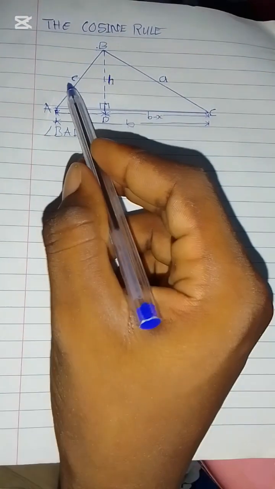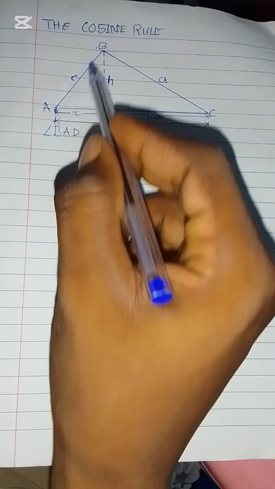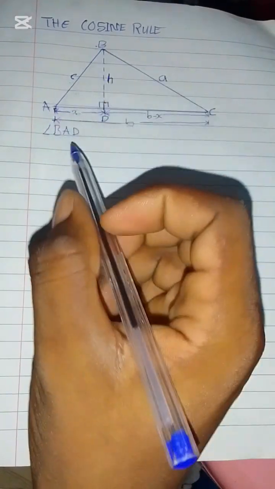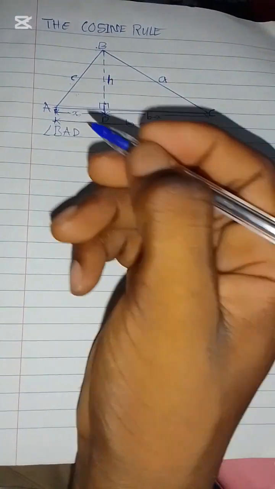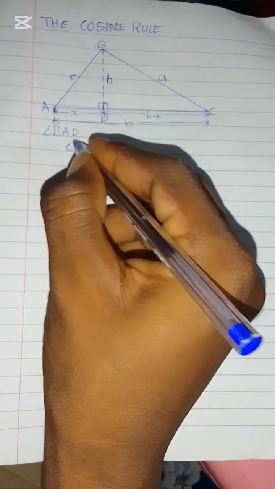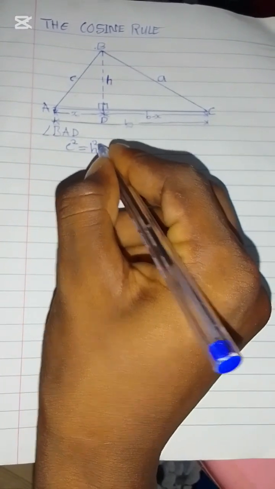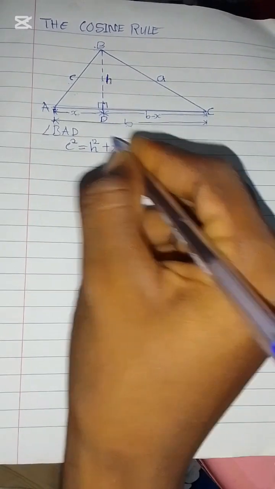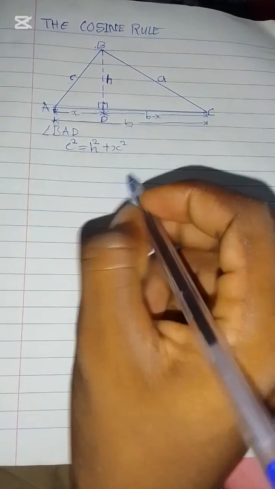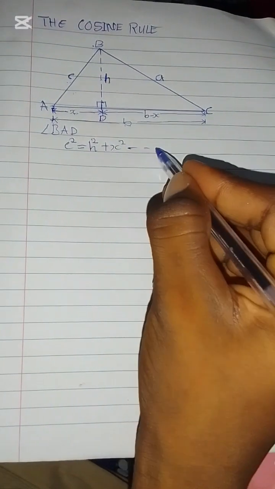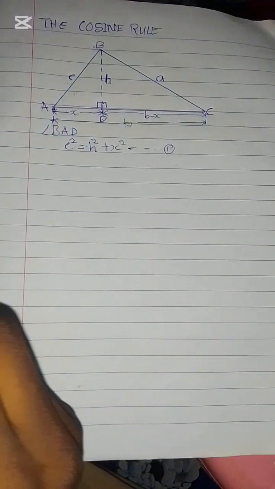If we want to find the value of c, the line AB, we have to use Pythagoras theorem. So we have that c squared will be equal to h squared plus x squared. I will name this equation 1.